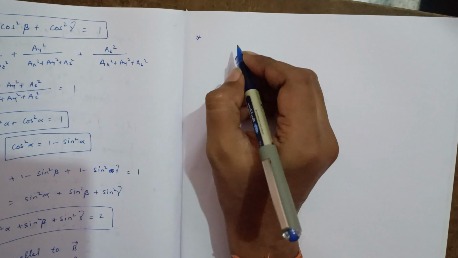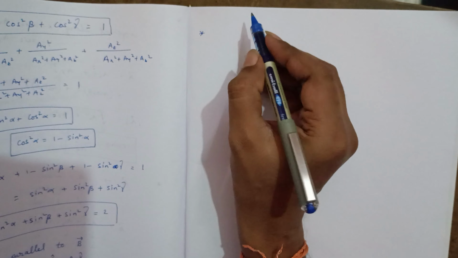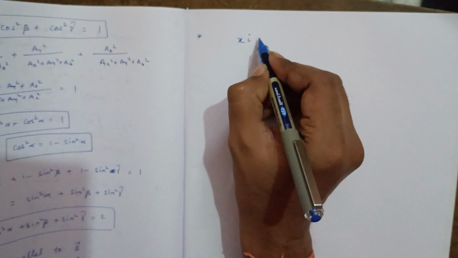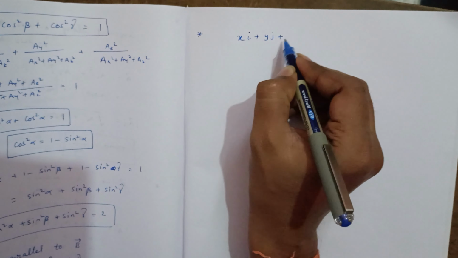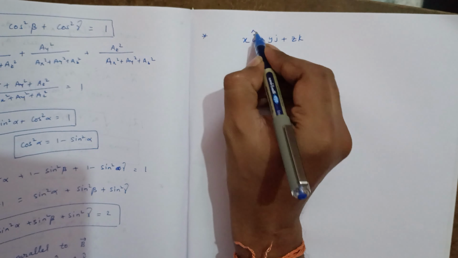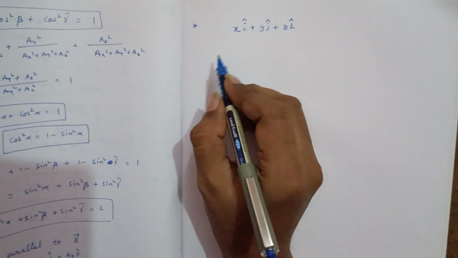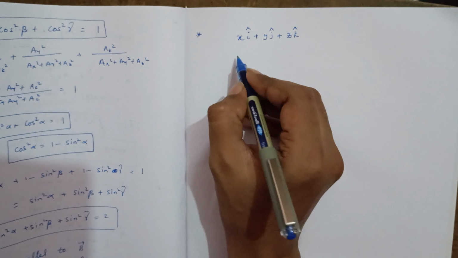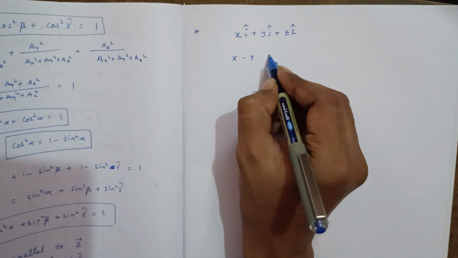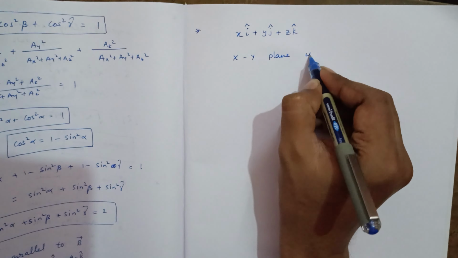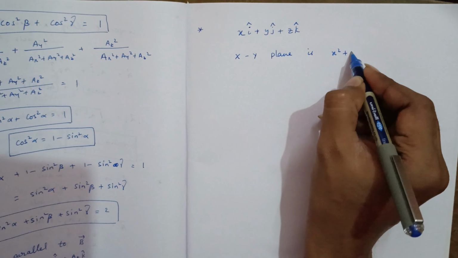Now, if a vector is represented as x i cap plus y j cap plus z k cap, any vector, then its magnitude in the xy plane is the square root of x square plus y square.